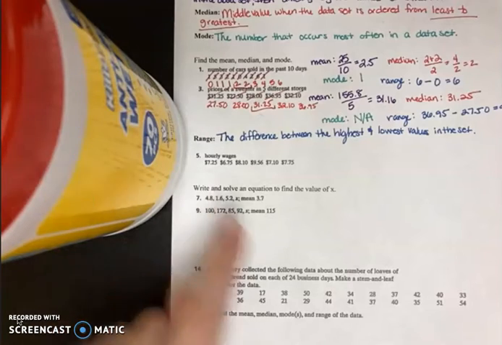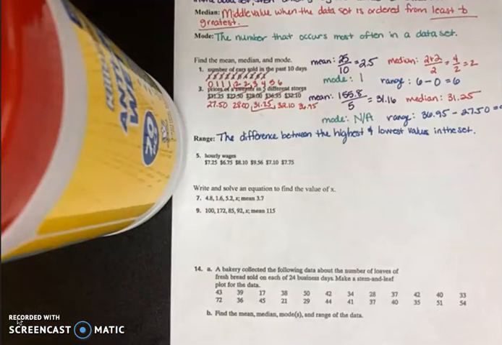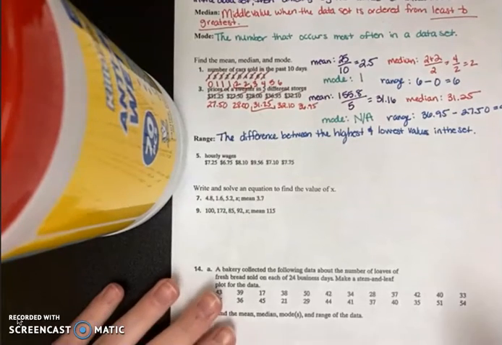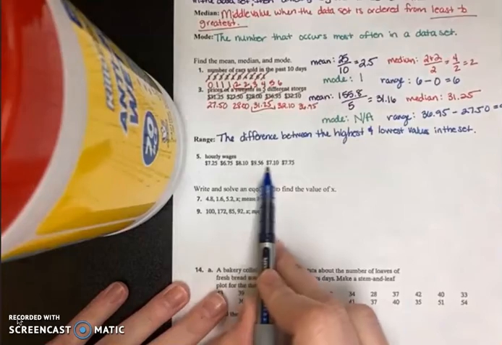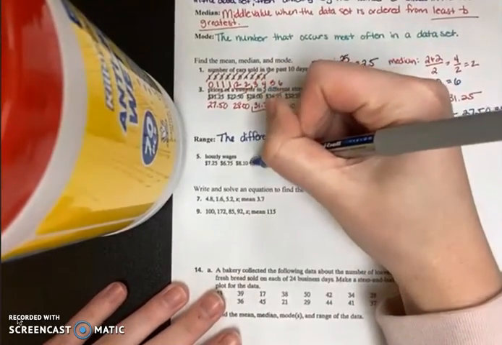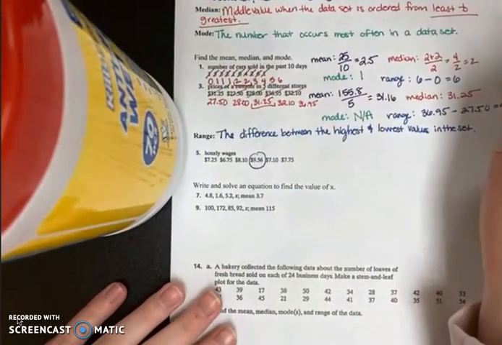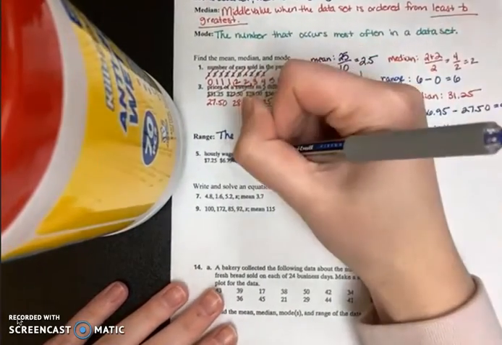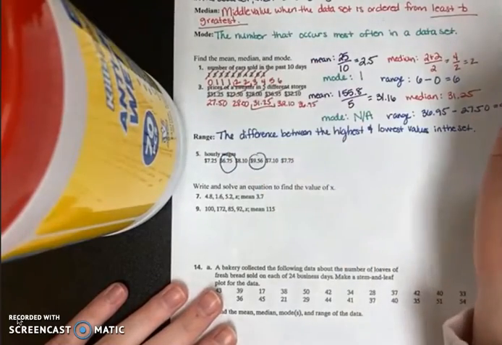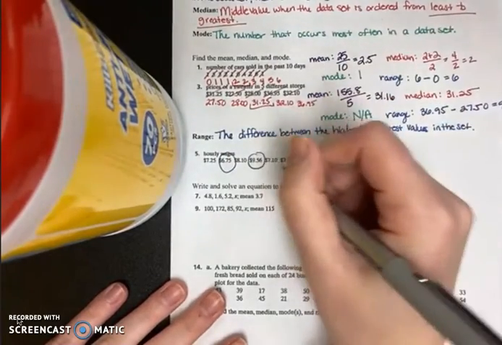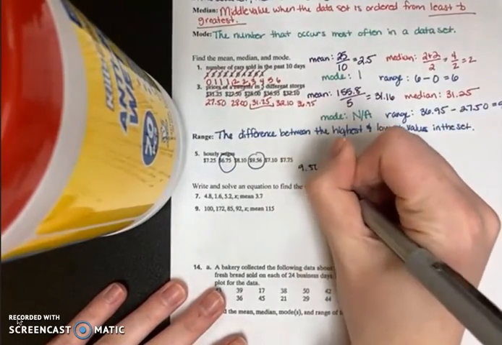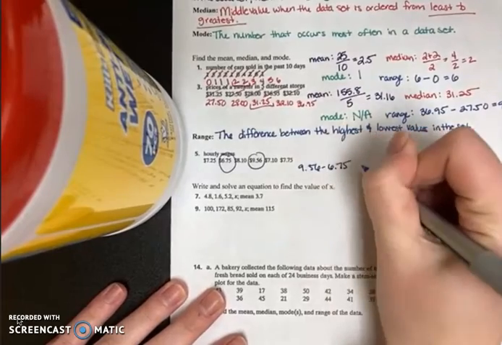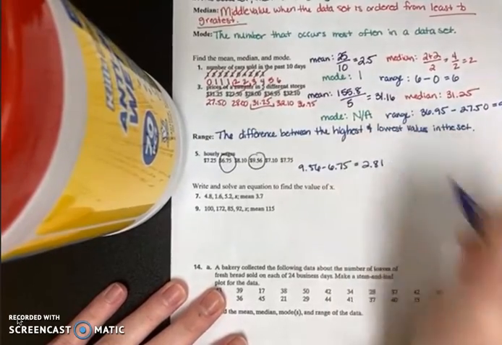For number 5, you're just going to find the range. No need to do mean, median, mode. All we do, like we said before, is do the highest minus the lowest. So looking at this, I can see that my highest value is 9.56 and my lowest value appears to be the 6.75. So 9.56 minus 6.75 will give me 2.81.